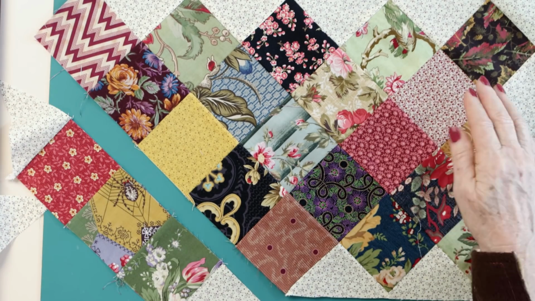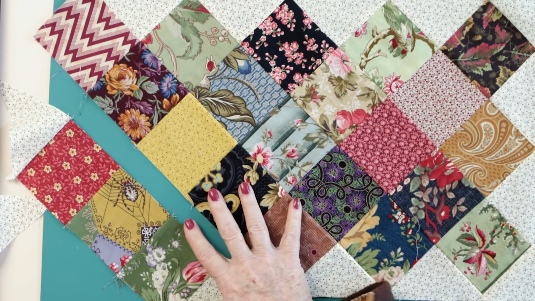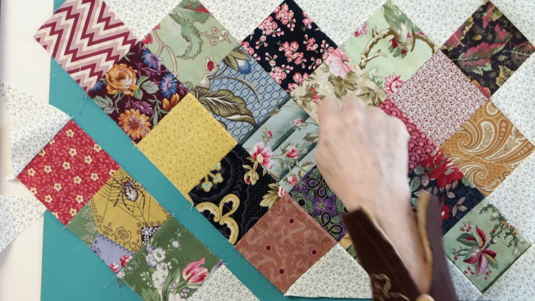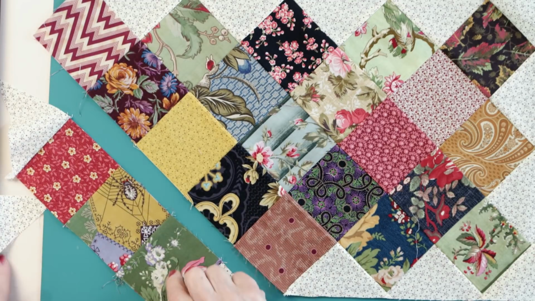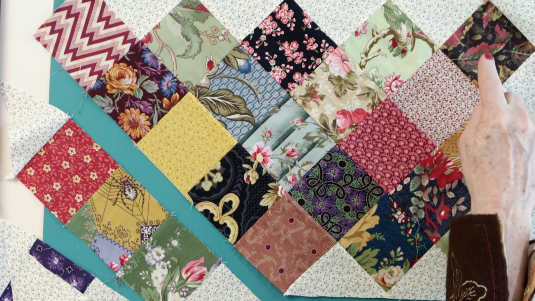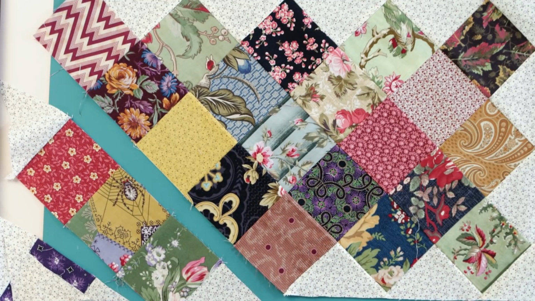When I sew a quilt like this, I kind of want to do my math on what are these blocks. So there's 1 square, 3 squares, 5, 5, 5, 3, and 1. So if you wanted a queen size quilt, you could do 1, 3, 5, 7, 9, 11, and so on.